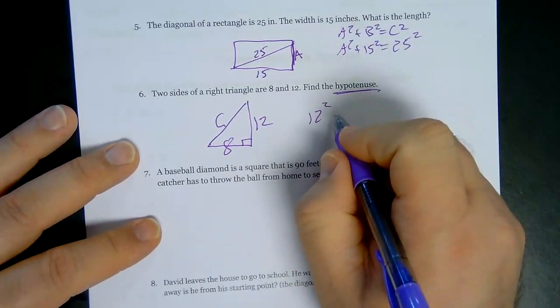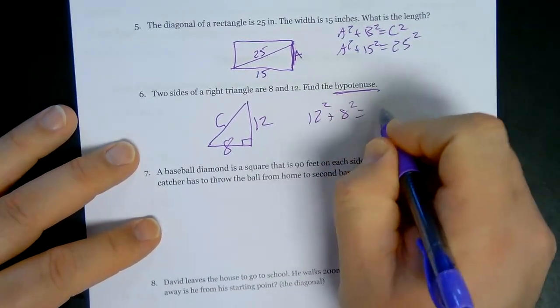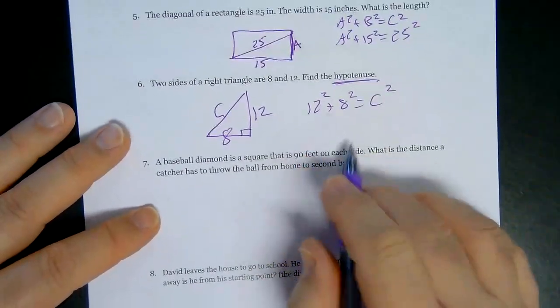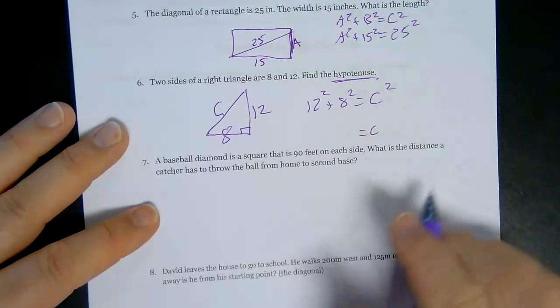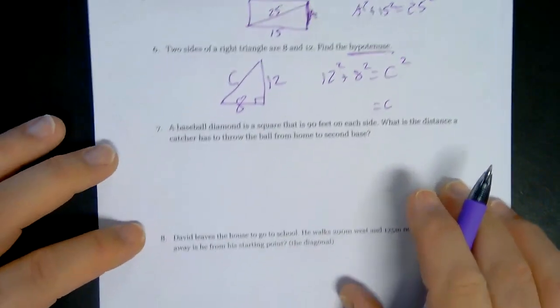So they're looking at 12 squared plus 8 squared is equal to C squared. Again, I'll let you finish that one up and get your final answer there. Again, make sure you're square rooting your final answer.